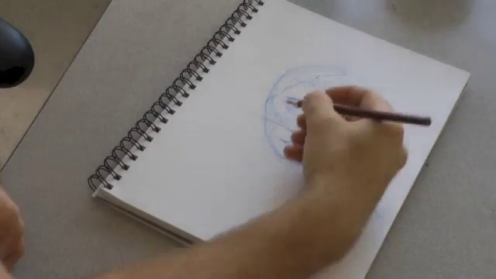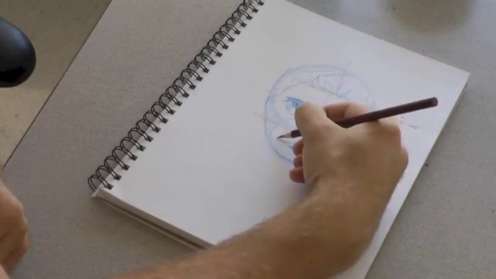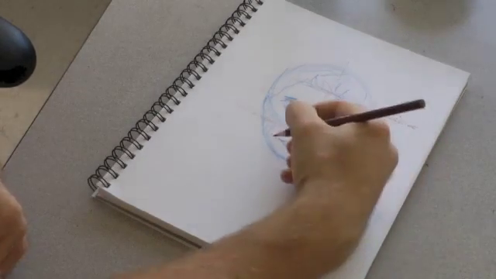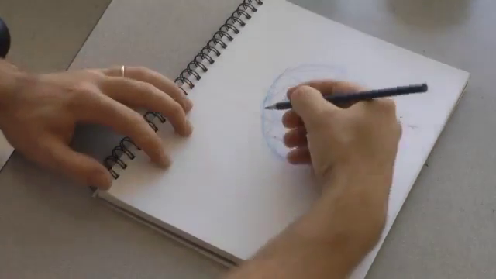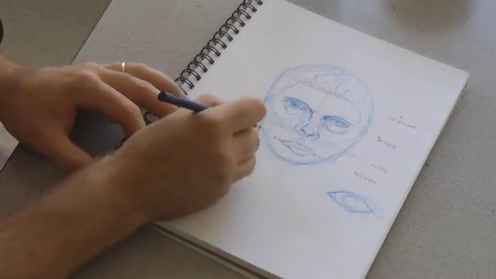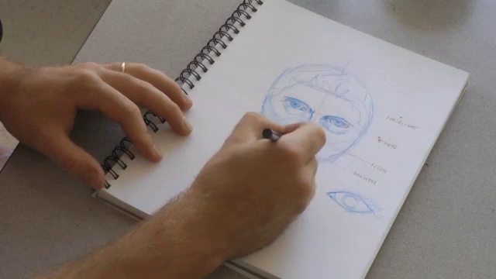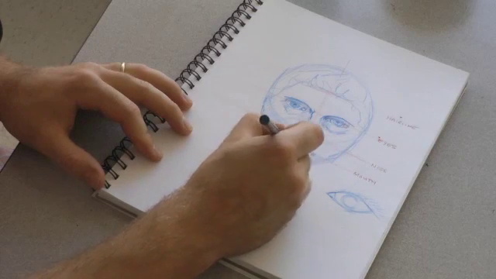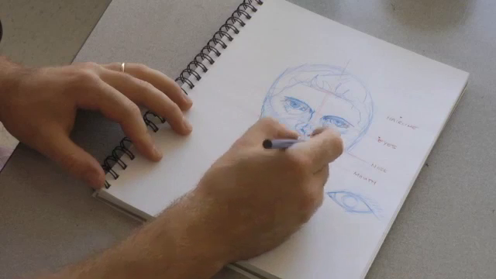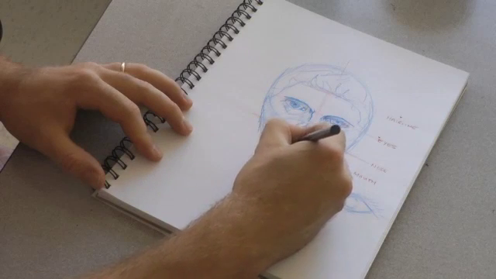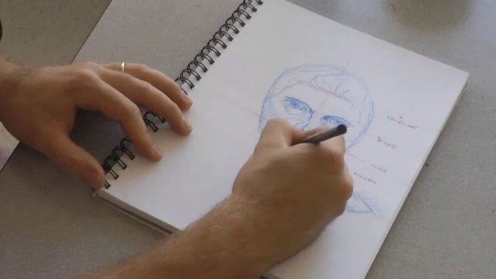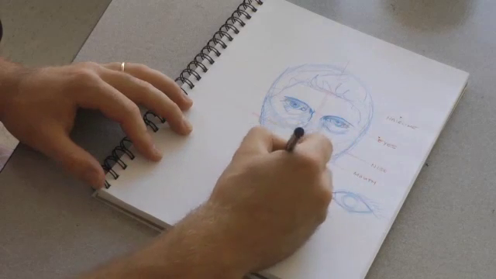And the width of your mouth, sorry, it goes from one pupil to the next. A little bit of a shadow on the lower lips.